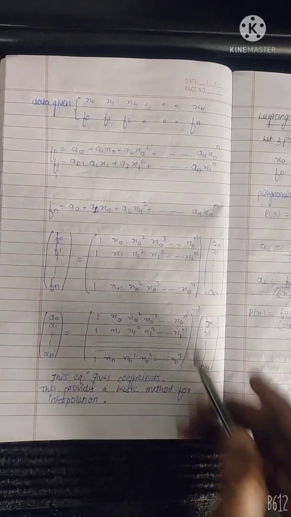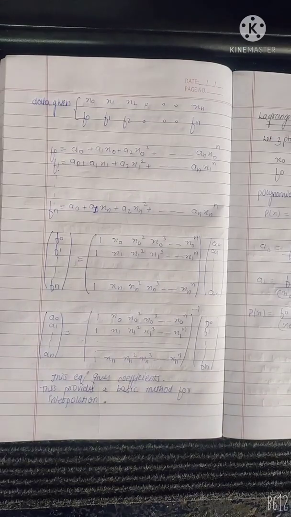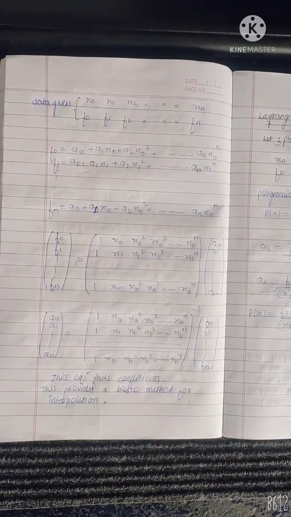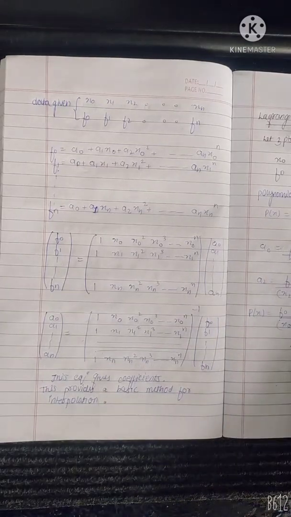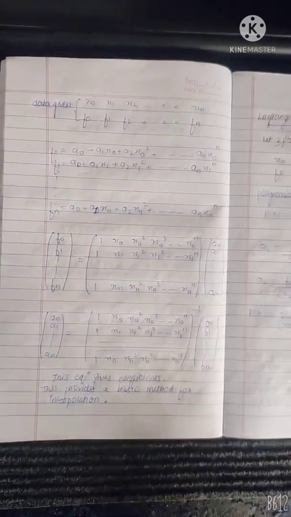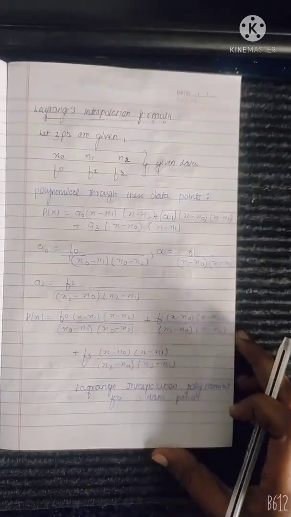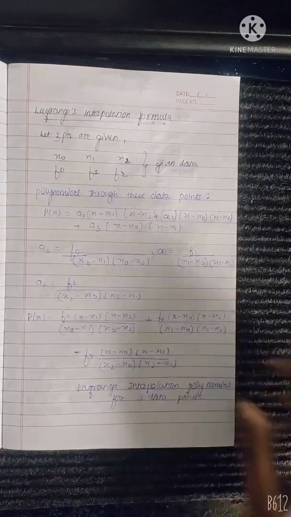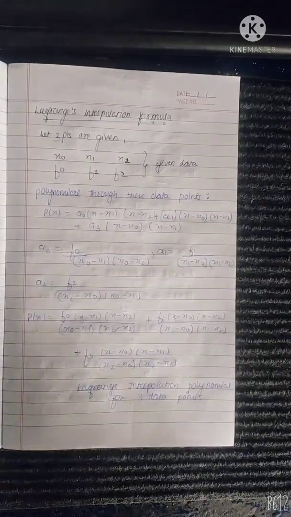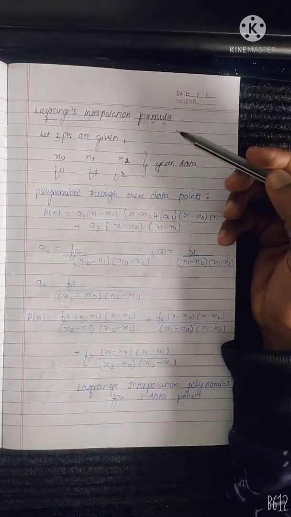This method will give the value of the coefficients, and once we know the coefficients we get the equation, and once we get the equation we can find the value. Now, there are various methods under interpolation, and what we discuss next is the Lagrangian interpolation formula.